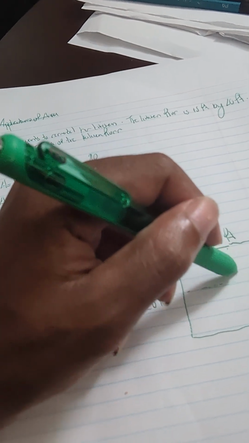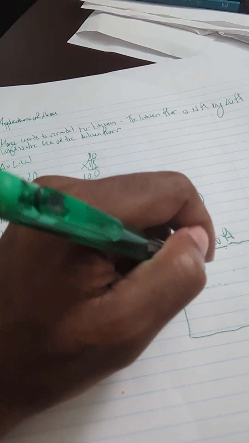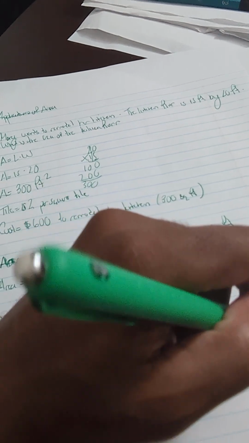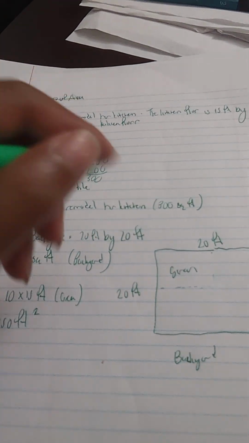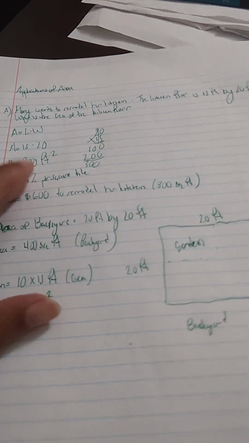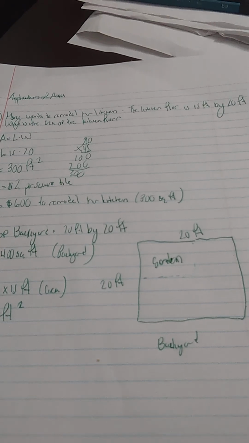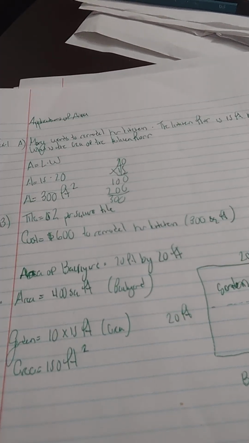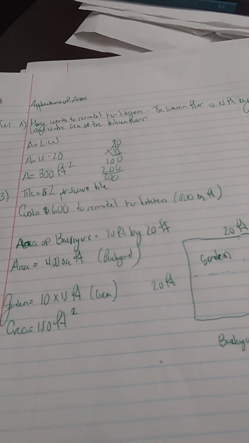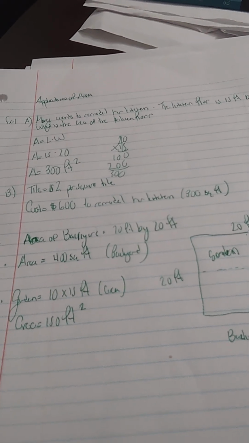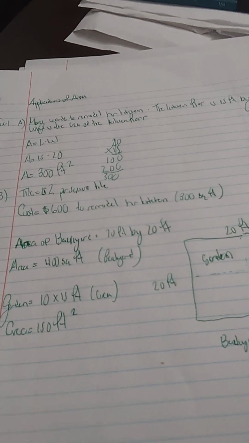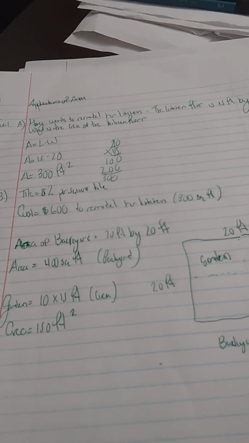This is the garden, and this is the backyard, and what you're asking is, can the garden fit into the backyard? The answer is yes, because if the garden is 10 by 15 feet and the backyard is 400 square feet, then you still have 250 square feet left in your backyard. So that's another example of area.